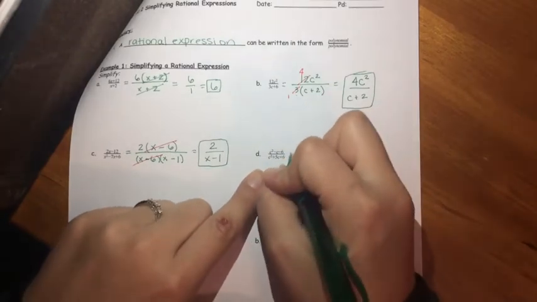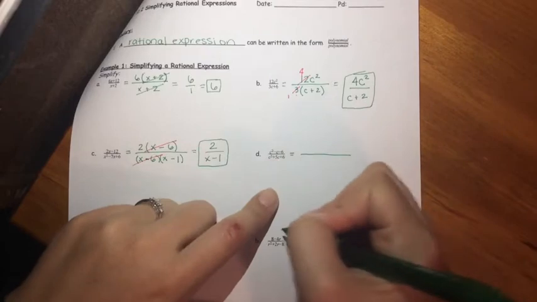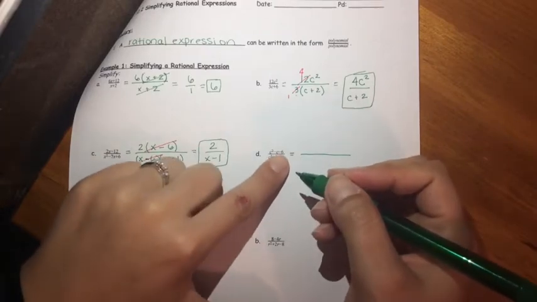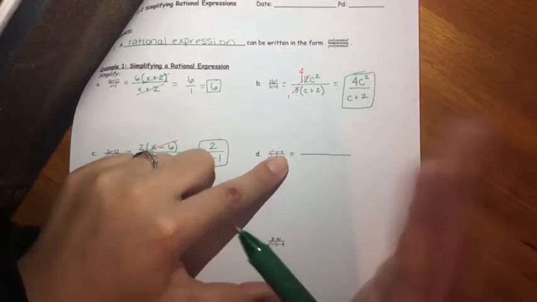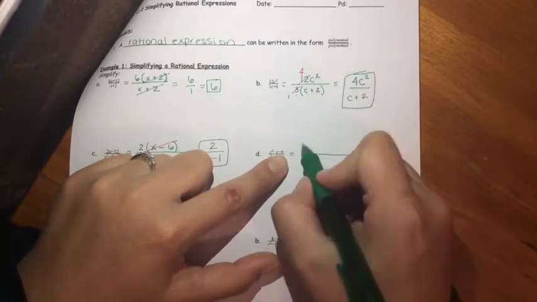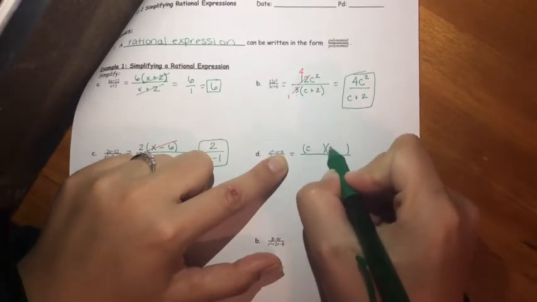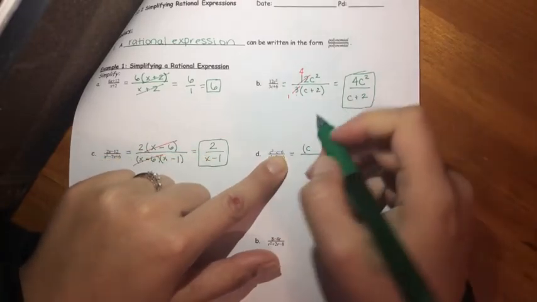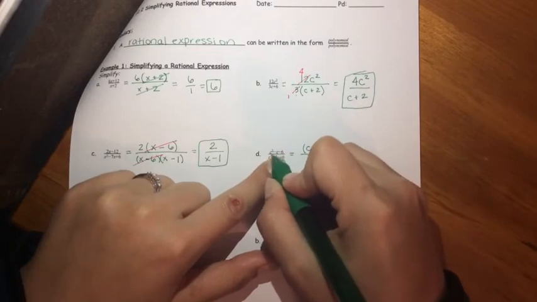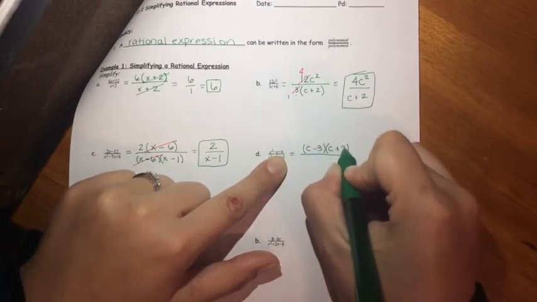So, next one, here we go, equals, line, right? Work with the numerator and then work with the denominator. So work with the numerator. I'm going to actually cover up the denominator so that way we're not confused by it. We've got c squared minus c minus 6. It's going to be factorable. I get c and c. And I need negative 1c, but factors of negative 6. So I'm going to go negative 3, positive 2.